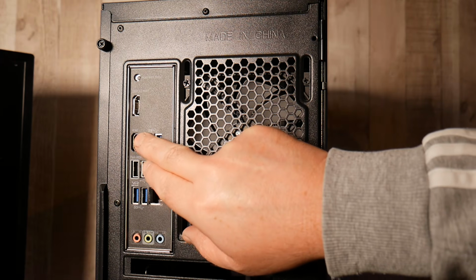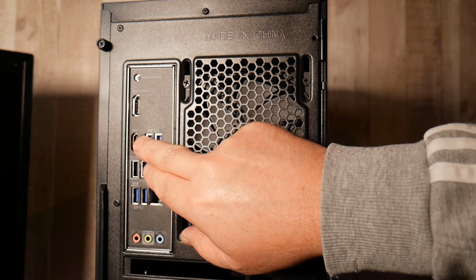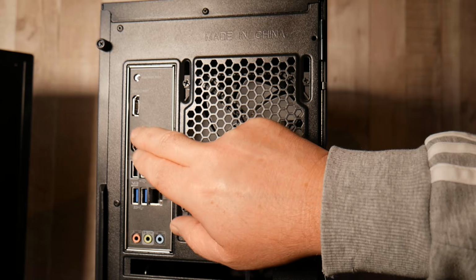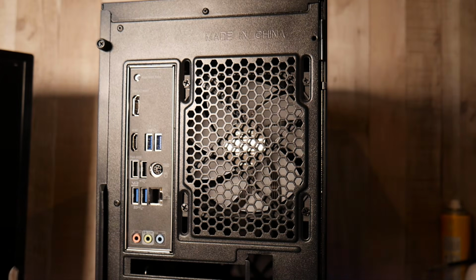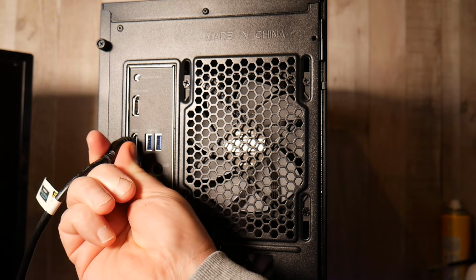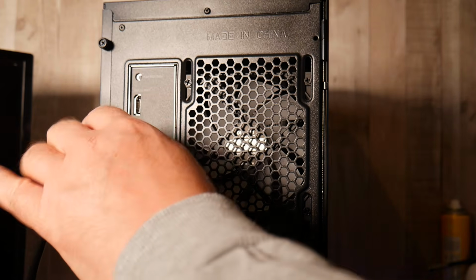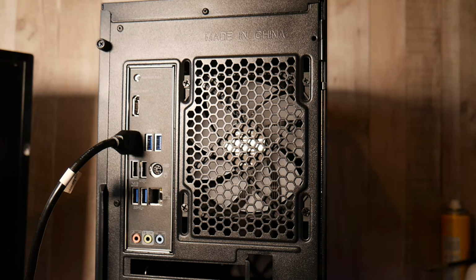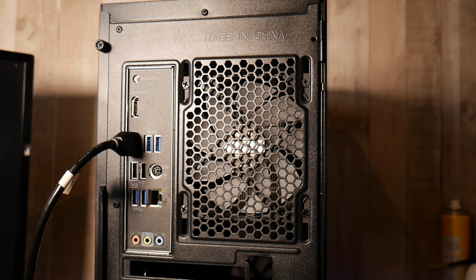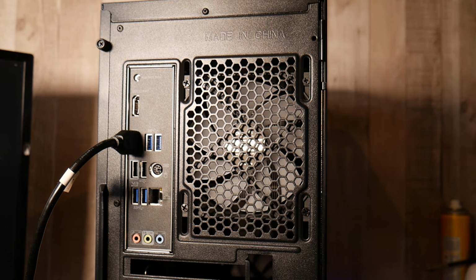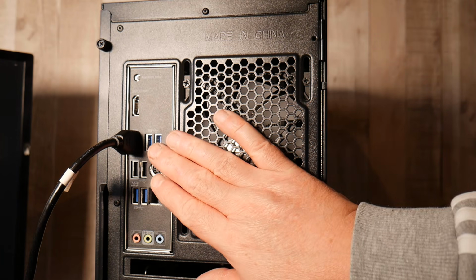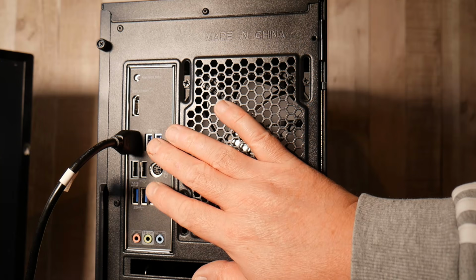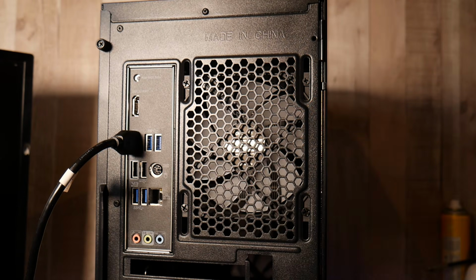Now if your CPU does have onboard graphics, you can try to put your HDMI cable in here and boot to onboard graphics. If you get display, and you get some sort of power coming on, then your GPU could be failed. But what you can do is boot there and see whether you get display.